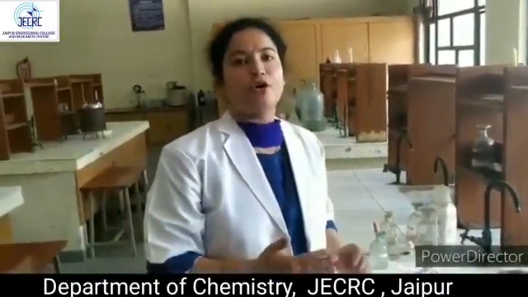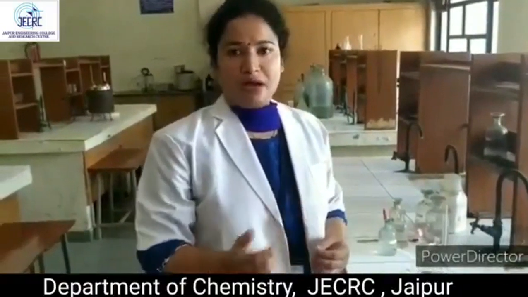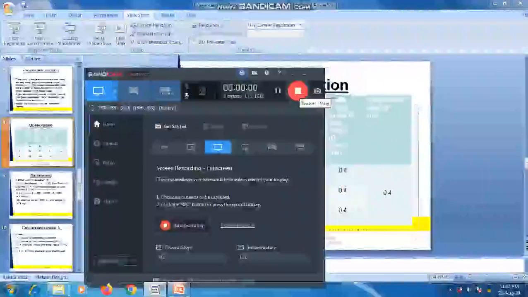We'll repeat this experiment till the concordant reading appears. The concordant reading is the consecutive reading, that is, the same reading appearing in the observation table. Through this reading we have to calculate the answer, that is the achieved outcome: how much dissolved oxygen is present in the water sample.